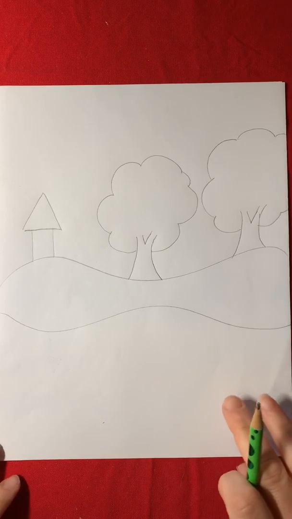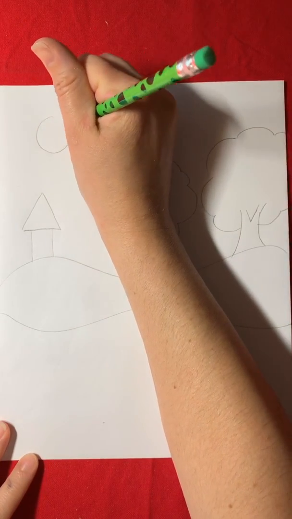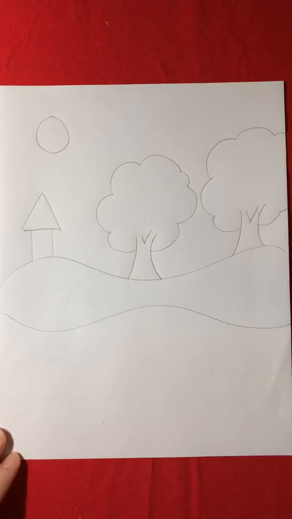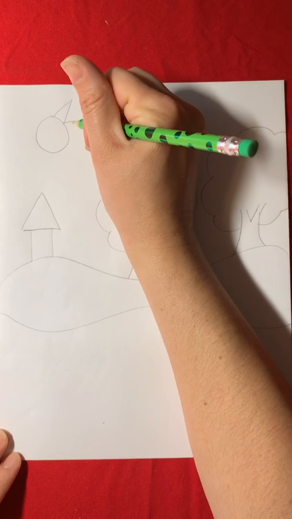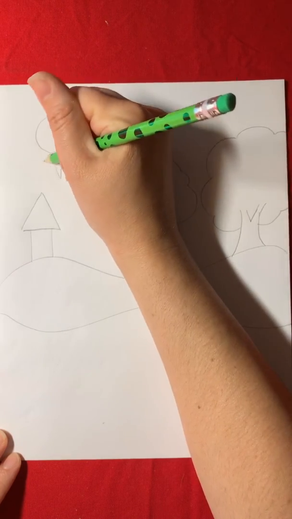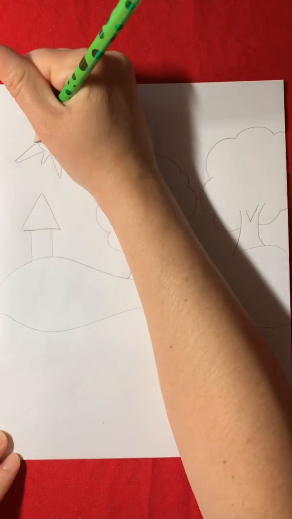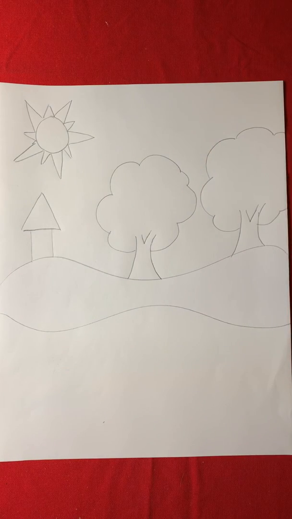Then from here, we're gonna add our sun. So our sun is a circle. And then we're gonna add a zigzag line around it, but our zigzag is gonna touch. So it can be big and little or all big. Really just depends on what you want to do. It can be different sizes. There's my sun.